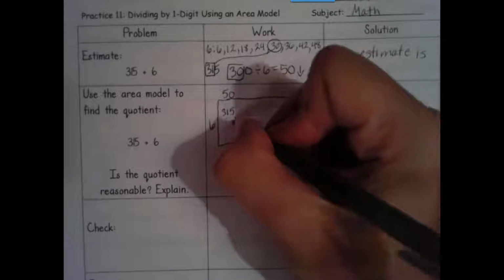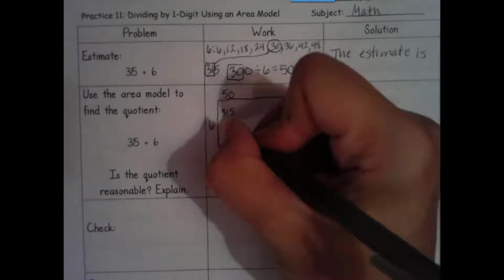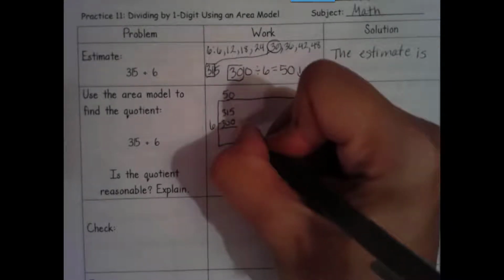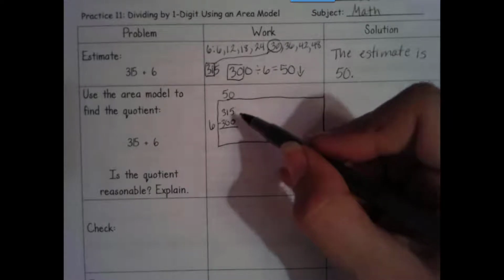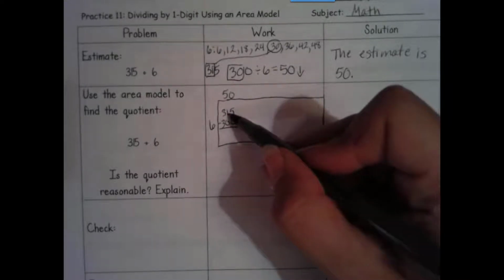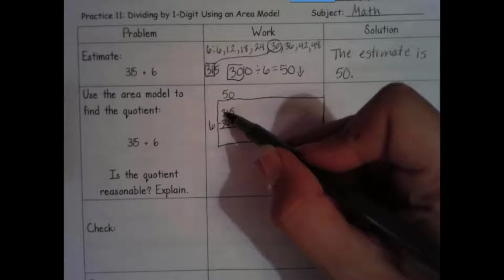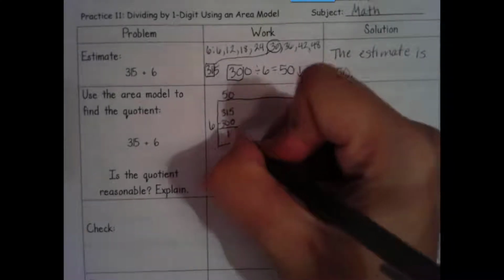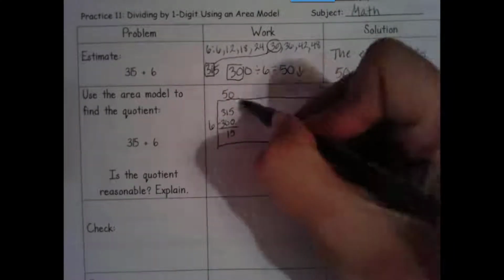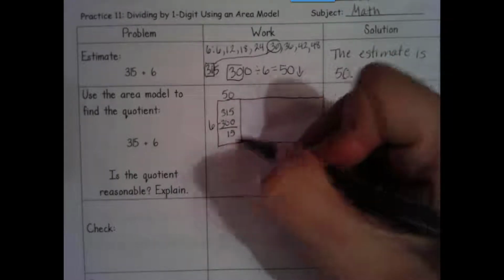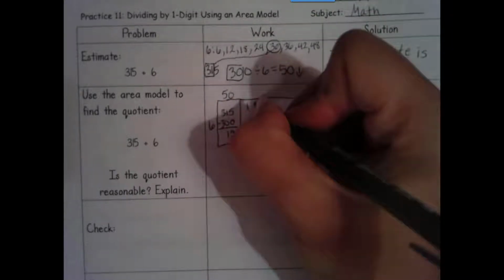My placeholder moves it over a place. 5 times 6 is 30. More on top, no need to stop. More on top, no need to stop. Numbers the same, zeros a game. Okay, so I'm going to bring that 15 up here.